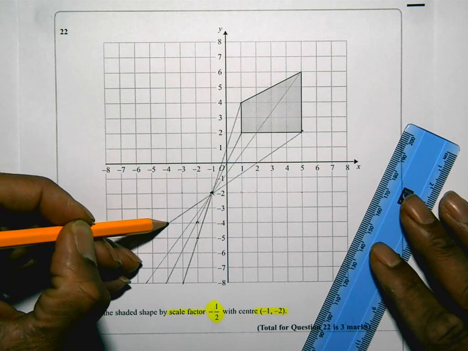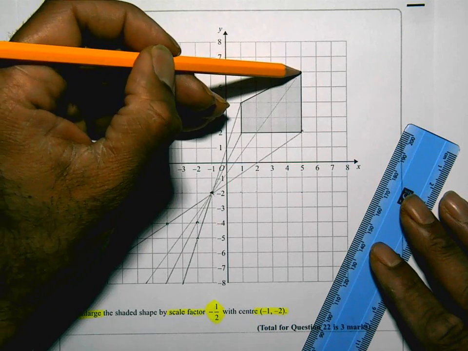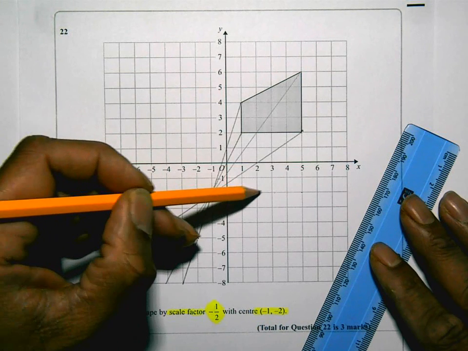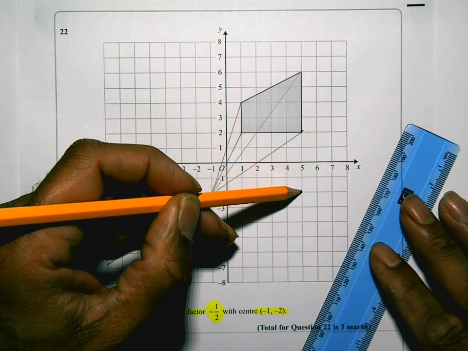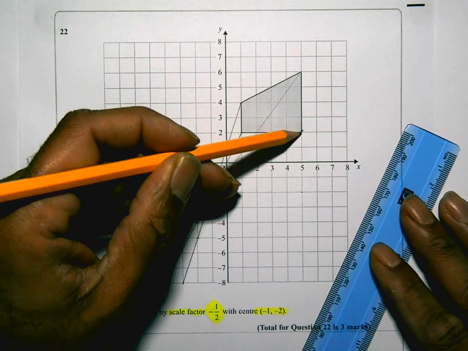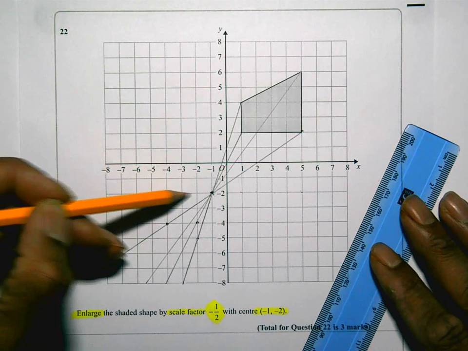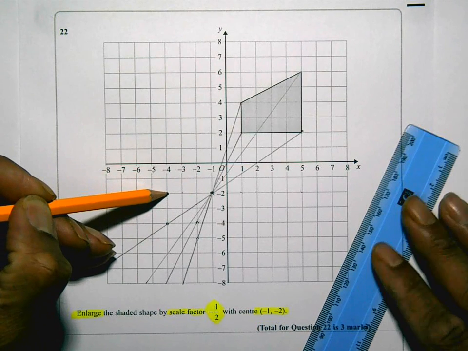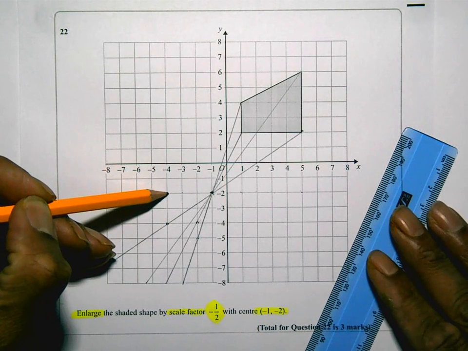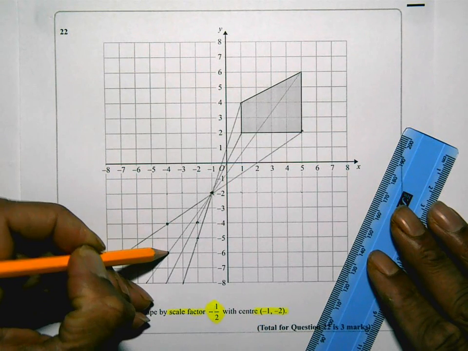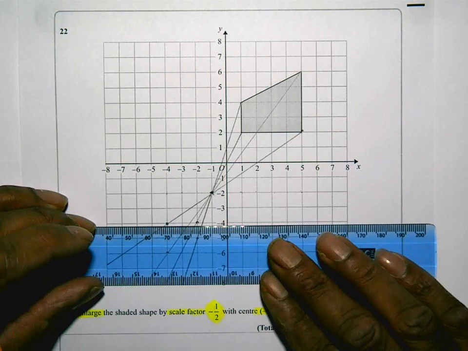And then this one at the top, from the center of enlargement, 1, 2, 3, 4, 5, 6, so 6 across, and then 2, 4, 6, 8 up. Here I'm going to go 1, 2, 3 across, half of 6, and then not 8 but 4. 1, 2, 3, 4, and that gets me to the right position. And here's what my answer is going to look like.